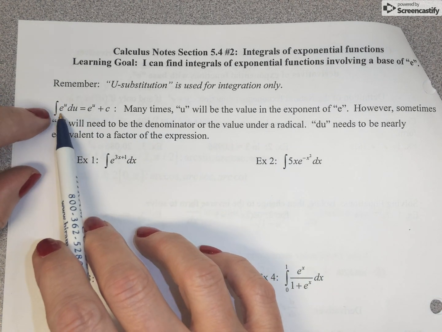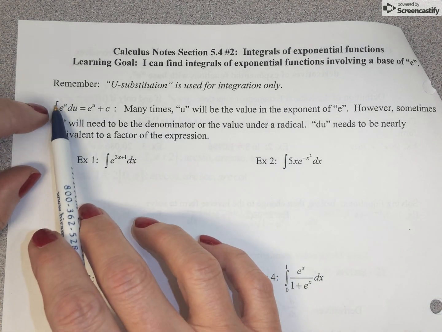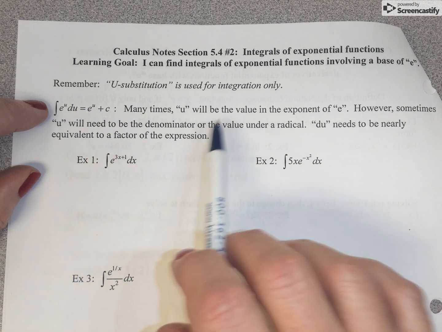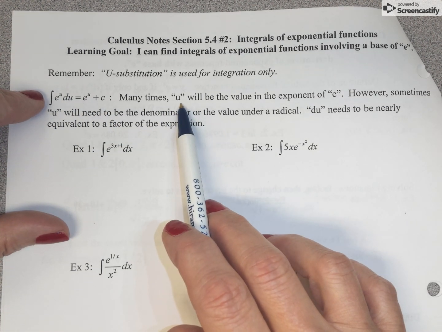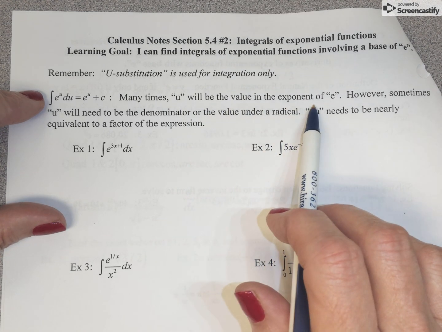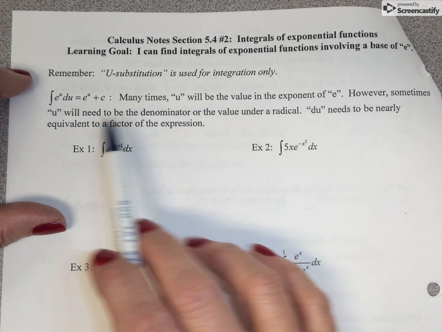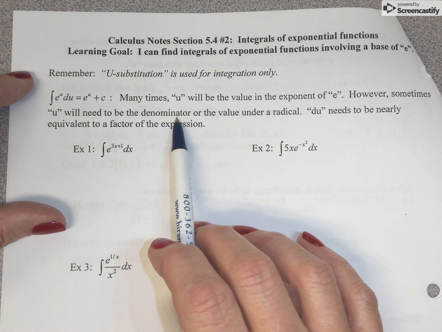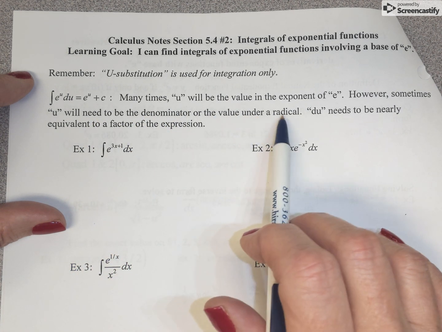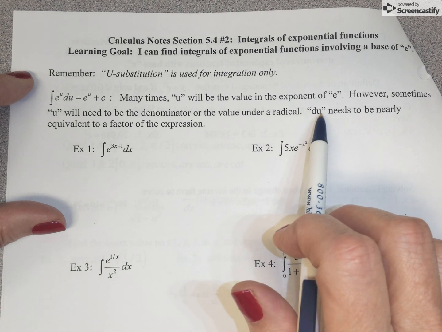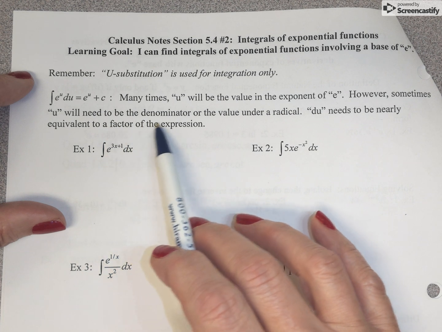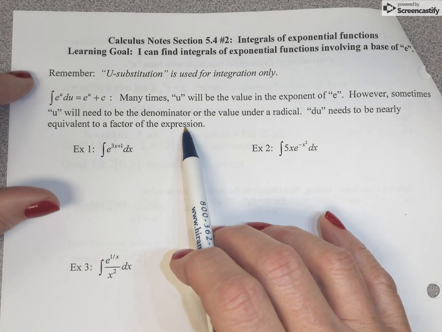Also, we have a new rule here with integration, and it's kind of easy because the integral of e to the u du is just e to the u plus c. A lot of the times when we find this u value, it's going to be the value in the exponent of the e. However, sometimes we need u to be the value in the denominator, or it could even be a value under a radical.